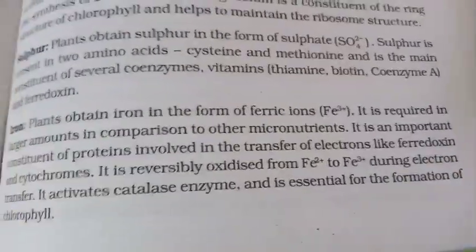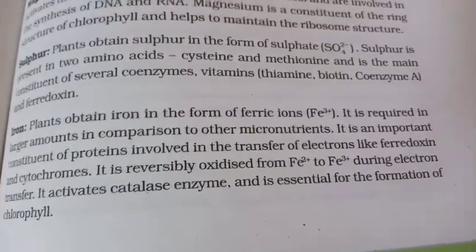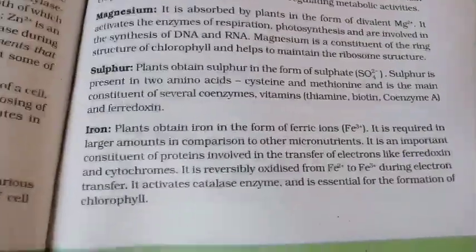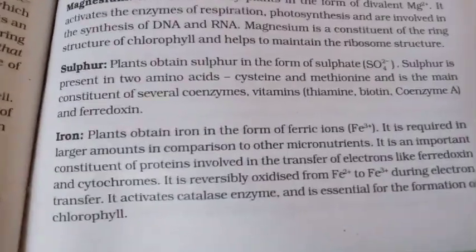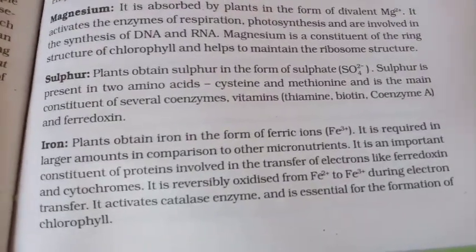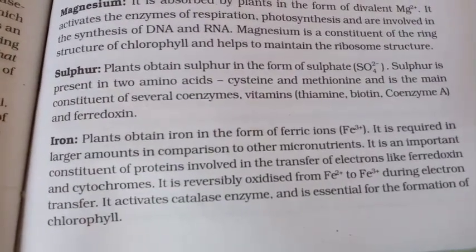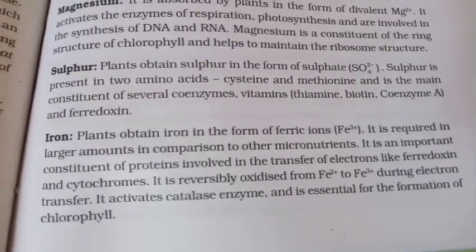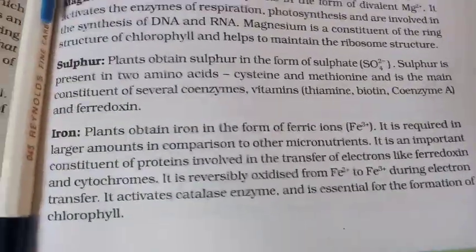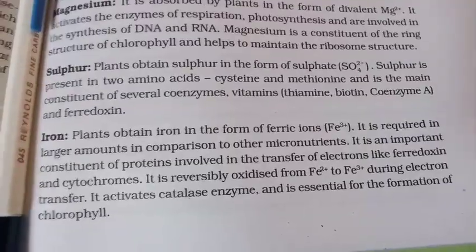Of the micronutrients, firstly we will deal with iron. Plants obtain iron in the form of ferric ions. All these mineral nutrients are absorbed by the plants from the soil through roots, and likewise iron is absorbed by the roots in the form of ferric Fe3+ ions. It is required in a large amount in comparison to the other micronutrients; out of all the micronutrients, iron is required by the plants in greater proportion.